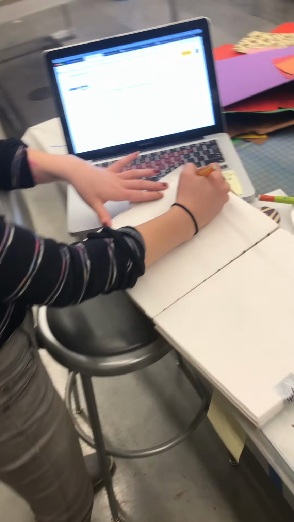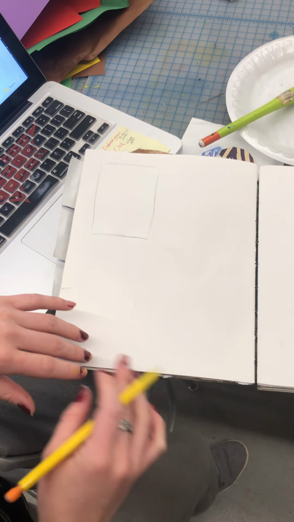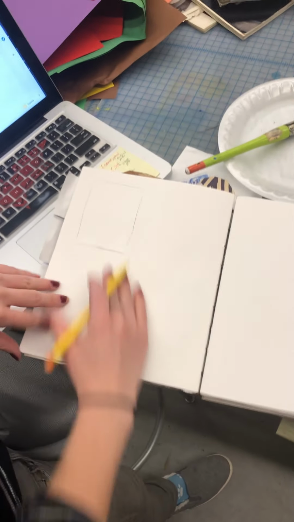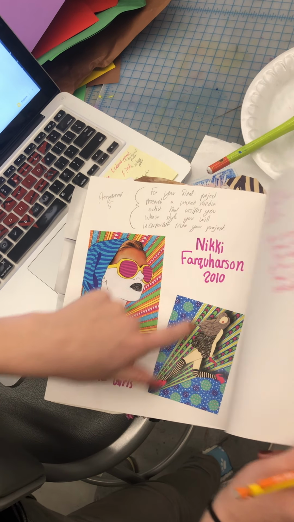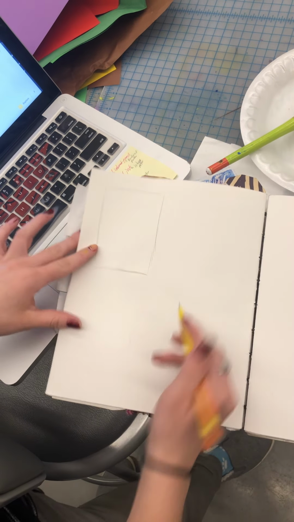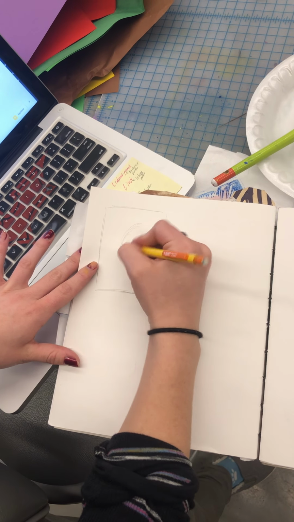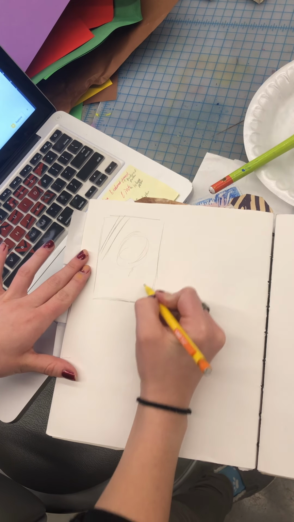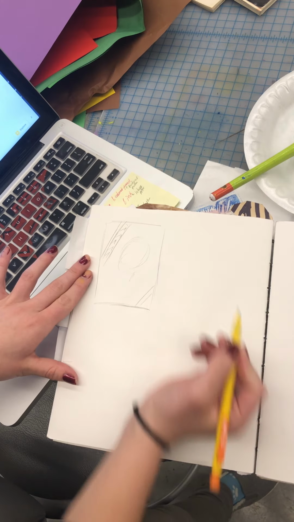So for my thumbnail sketch, I'm just going to do a small little box here, and you're going to do 3 of these, and we're going to pick your favorite one, and work with it to make it work for the project. So for this, I'm going to use a central female figure, and I also just love these textures and patterns that she uses in the background. So maybe I'll do a central female figure right here, but then maybe I'll also add in some lines. Maybe I'll create some interesting patterns like I see her using.